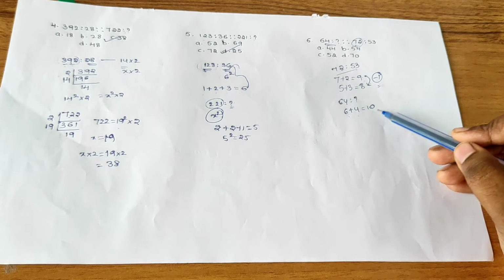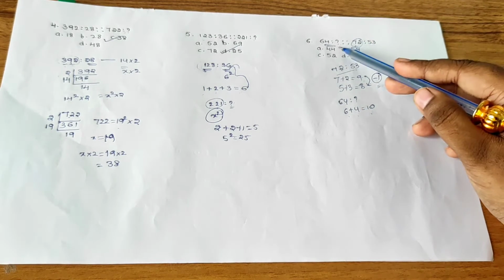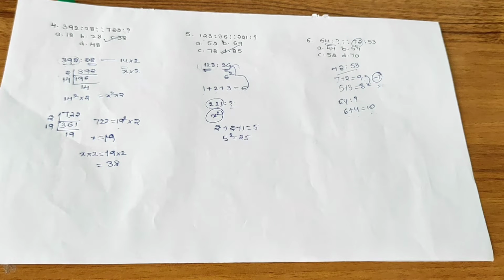So in order to get the number in the question place, if we get the answer as 9, then that will be the correct answer, because here you have seen the difference is 1. So in the question mark place, if you add the numbers, you have to get the resultant as 9. So then only the answer is correct.